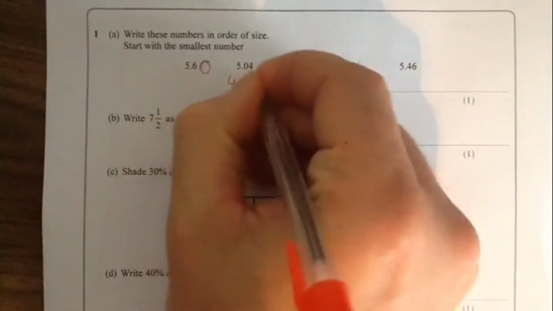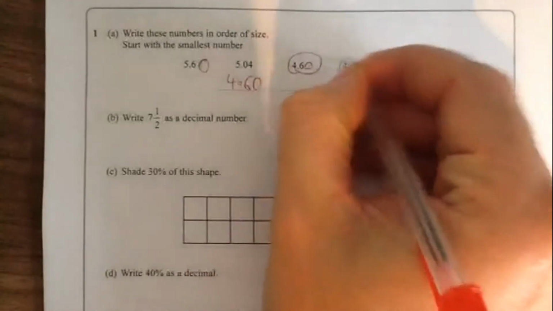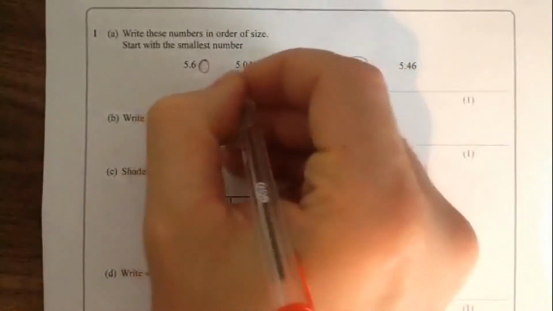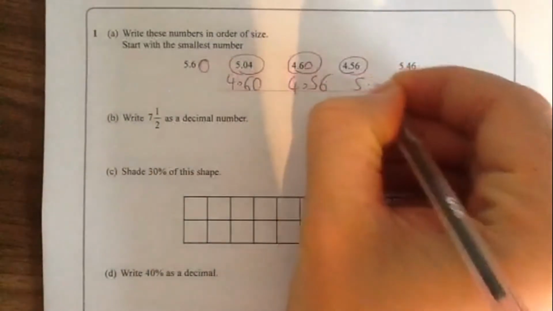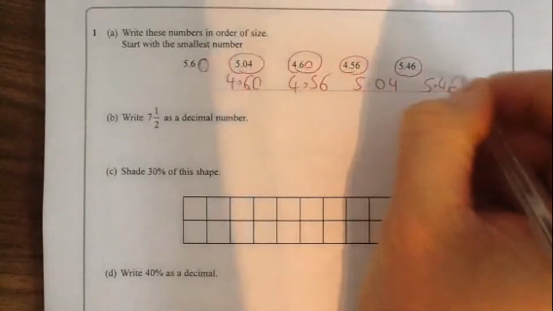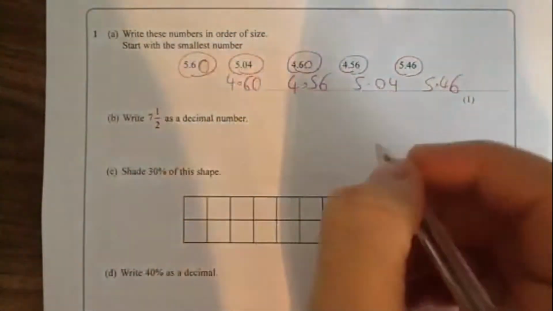Now I can just treat them as normal numbers, so I know that 460 is the smallest, so 4.60. I'll put a ring around it so I know that I've done it. That's going to be 4.65. So 4.56, then 5.04, then 5.46, and 5.60.